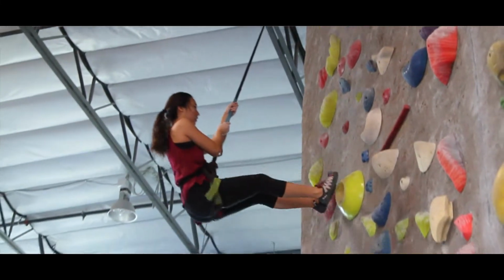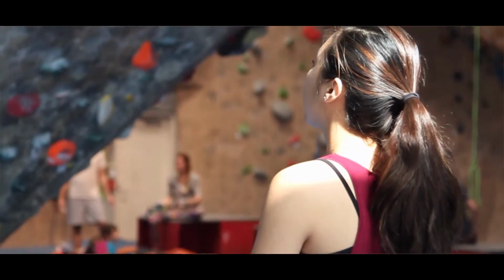Hi, my name is Galina Somes and I am a rock climber. As a climber, I use many muscles in my upper body. Some of these muscles include the latissimus dorsi, biceps brachii, flexor carpi ulnaris, and flexor carpi radialis.